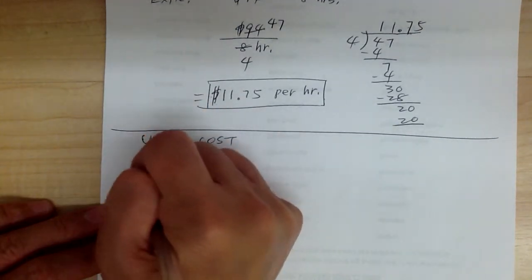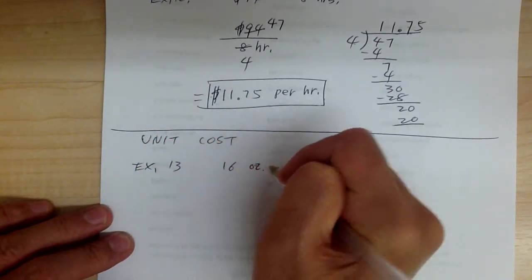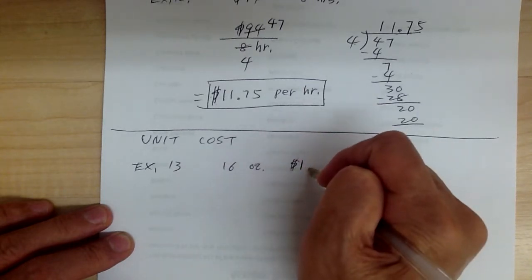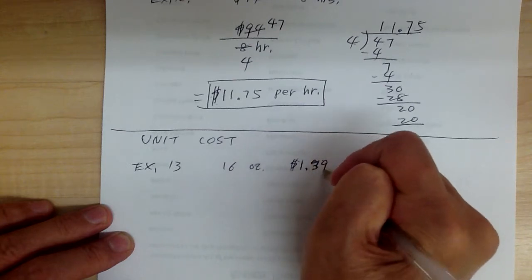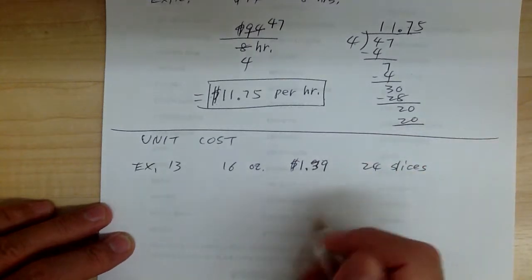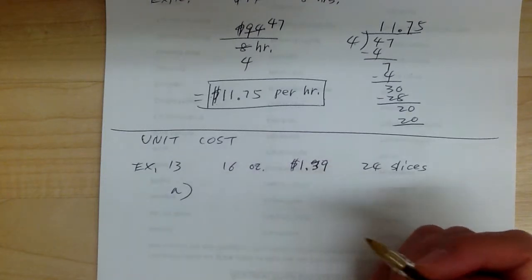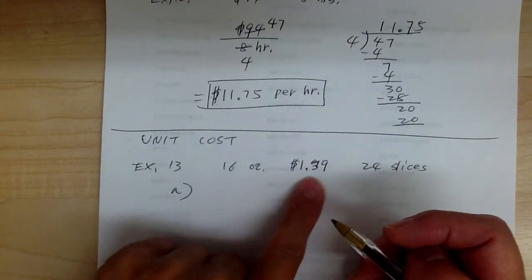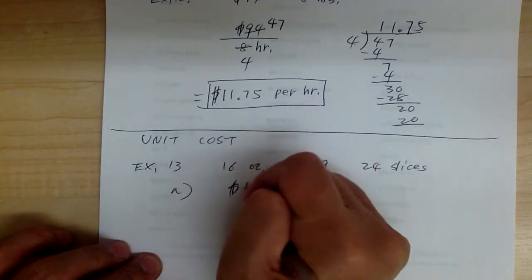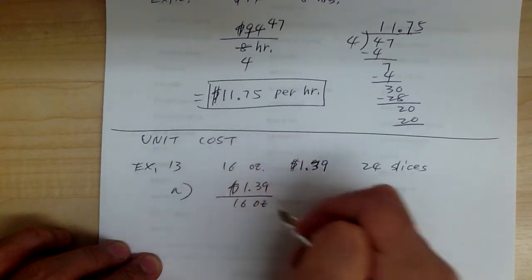So in example 13, it says a 16-ounce loaf of bread costs $1.39 and has 24 slices. So these are all your information. So A, find the cost per ounce. So you want to find out how much per ounce. Okay, so the cost means money, right? So it will be dollar per ounce. So it would be 139 over 16 ounces, right?